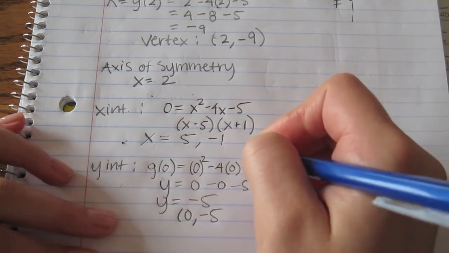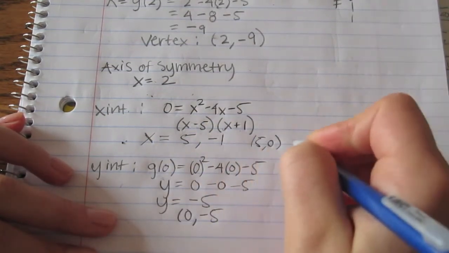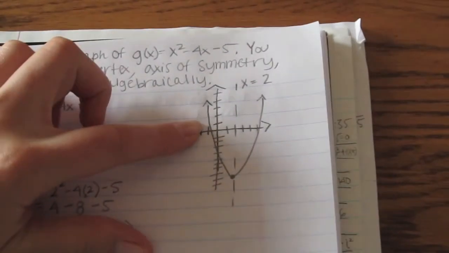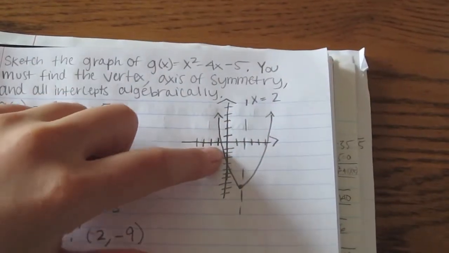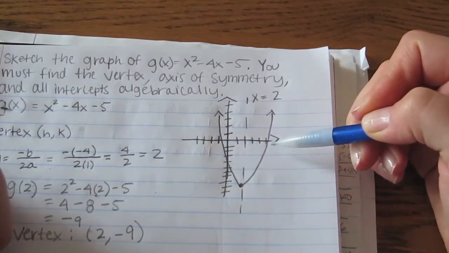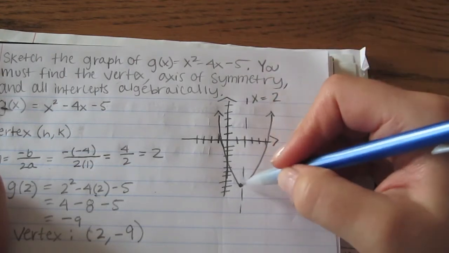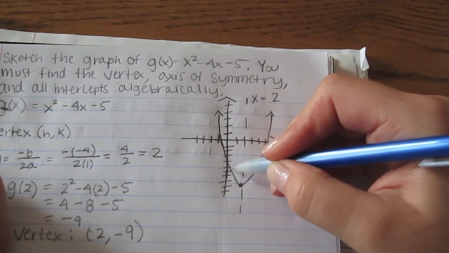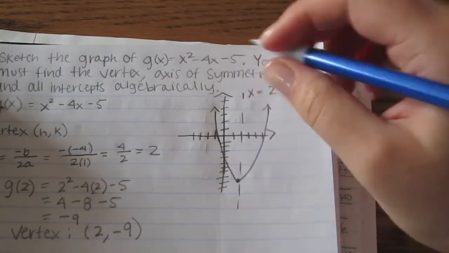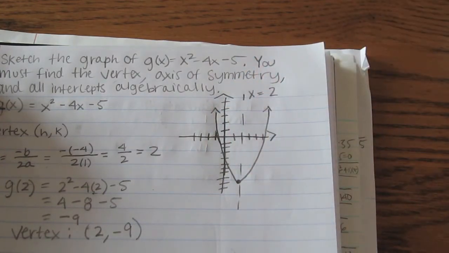And the ordered pairs for the x-intercepts are 5, 0, and negative 1, 0. So, coming back to the graph, you should have your line going through negative 1 and positive 5, which we kind of do. And the y-intercept should be negative 5. So you just have to make sure your lines go through those points when you graph it. And that is essentially how you do this problem.